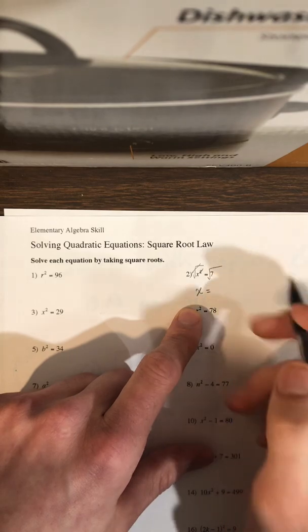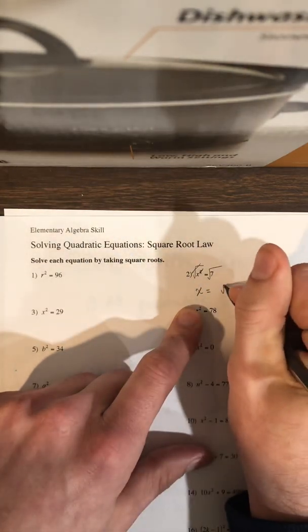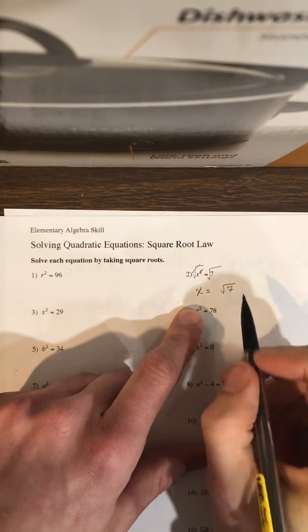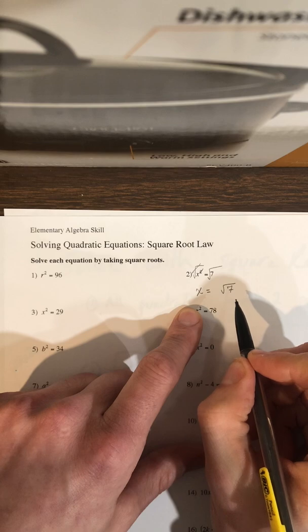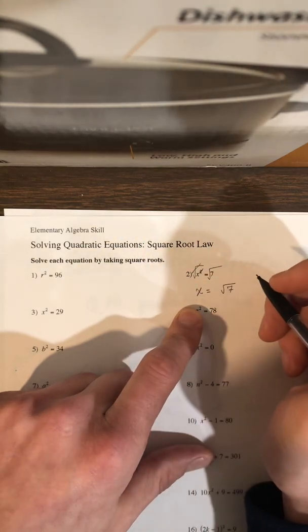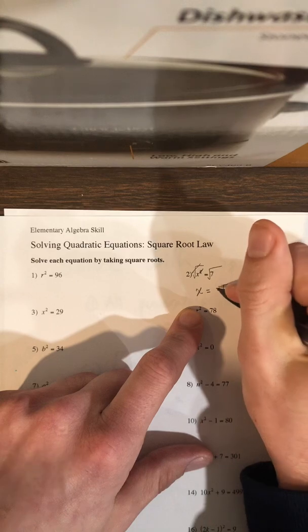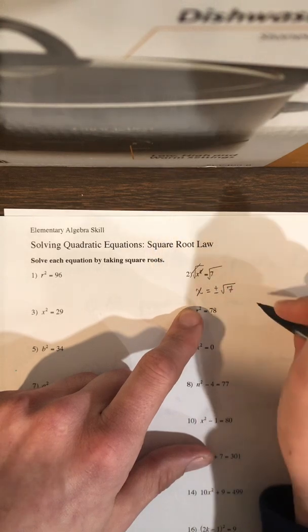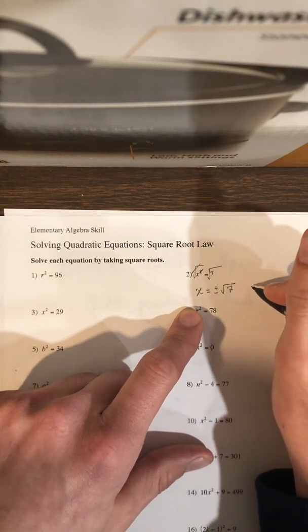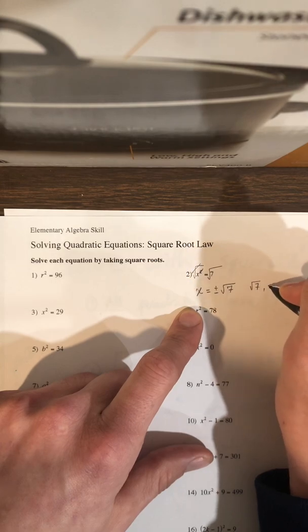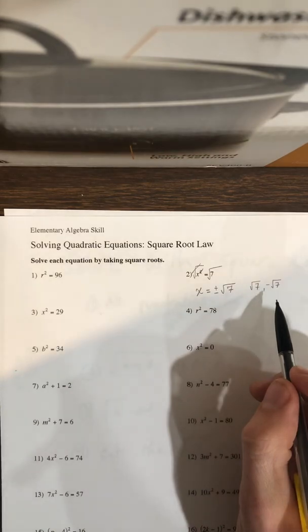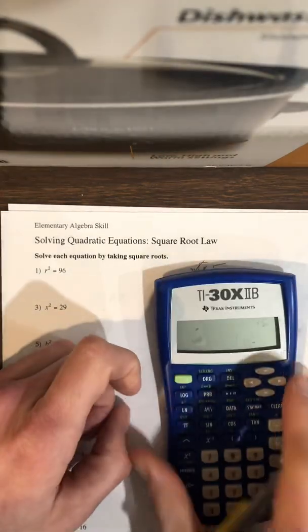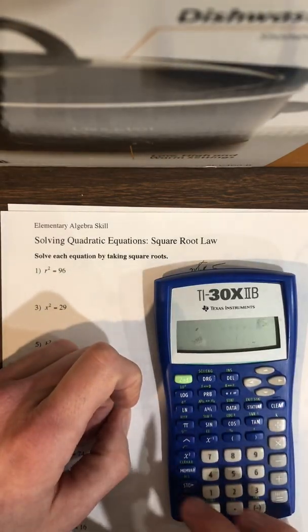You can write this two ways. You can say x is the square root of 7. But there's two answers, okay? And that is plus and minus. So there's positive radical 7 and negative radical 7. Or you can say it as positive radical 7, negative radical 7. Both of these are the same thing. And then you can also go to your calculator and get a decimal if you want.